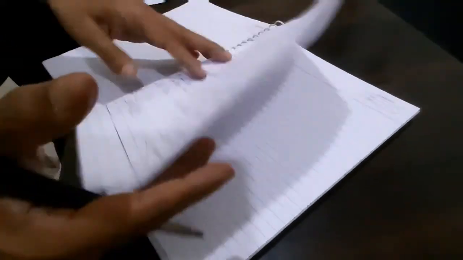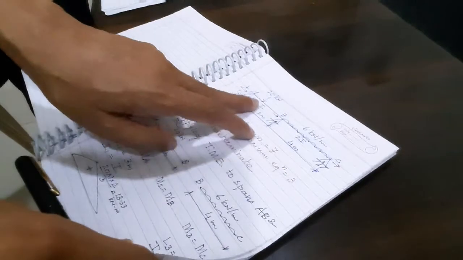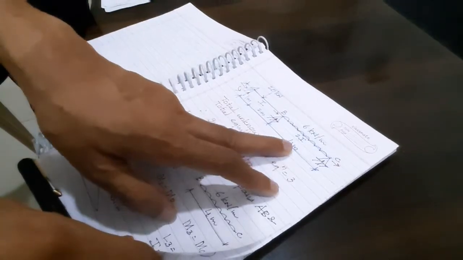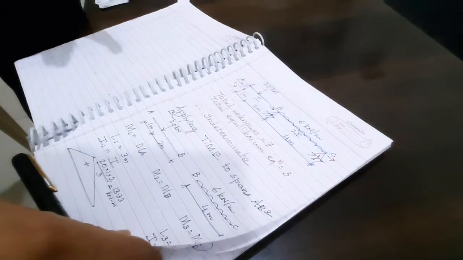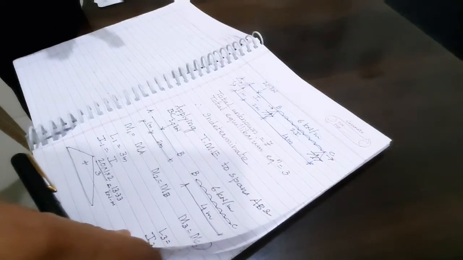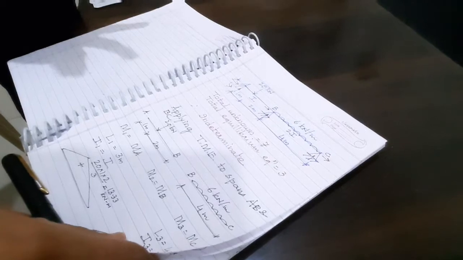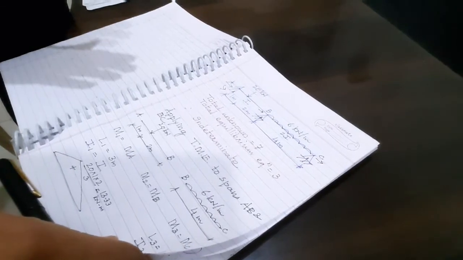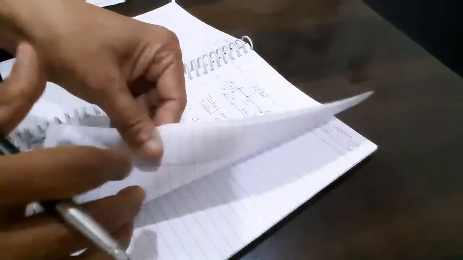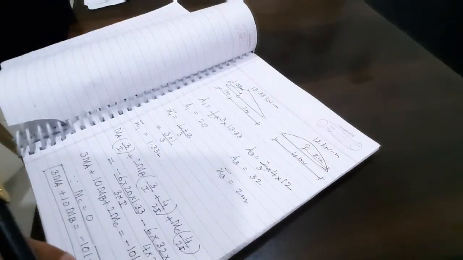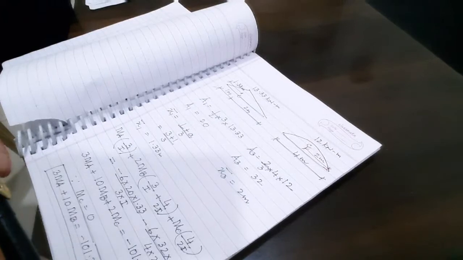Now my friends, how to obtain the second equation? Now look at the structure. There are 2 spans only, AB and BC. I have applied the 3 moment equation to the 2 spans. There is no third span. There is no more span now. Where can I apply the 3 moment equation? I need a minimum of 2 spans to apply the 3 moment equation. I have applied it to AB and BC and I got one equation, 3MA plus 10MB. There are 2 unknowns and there is only one equation.